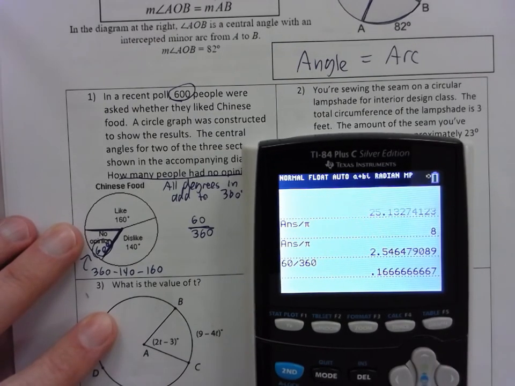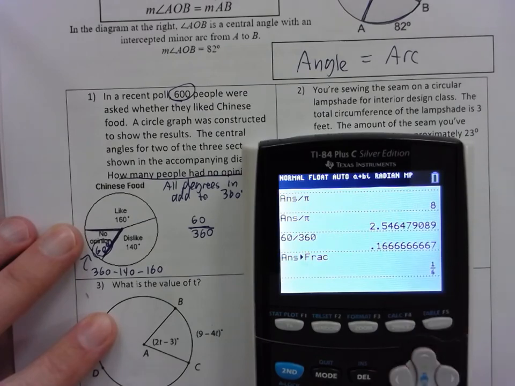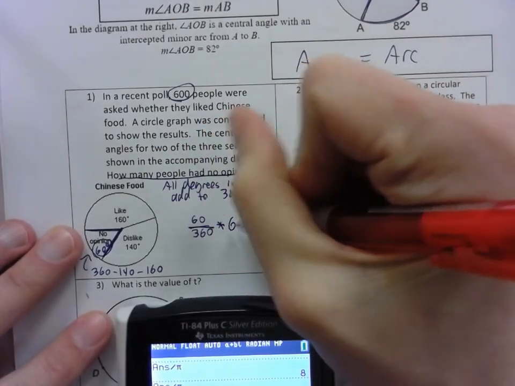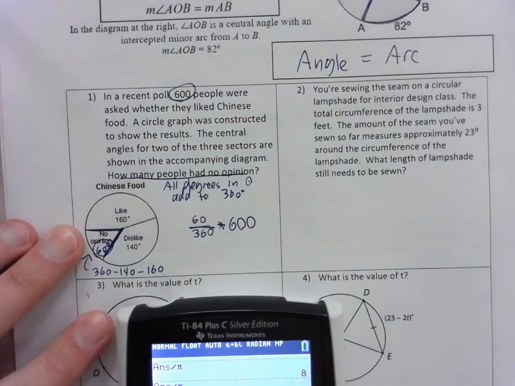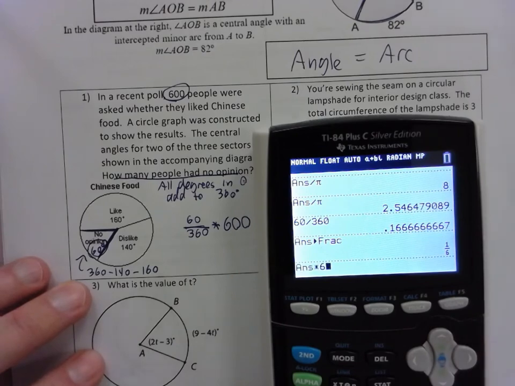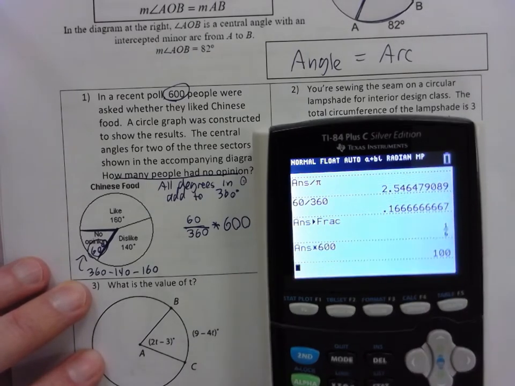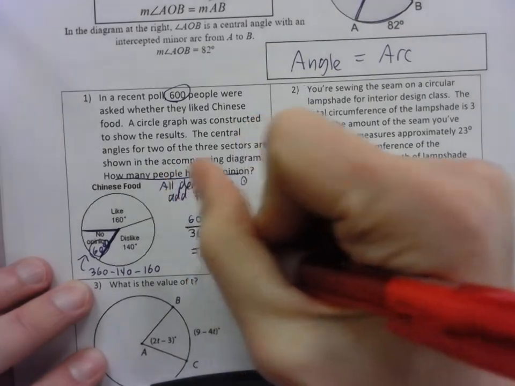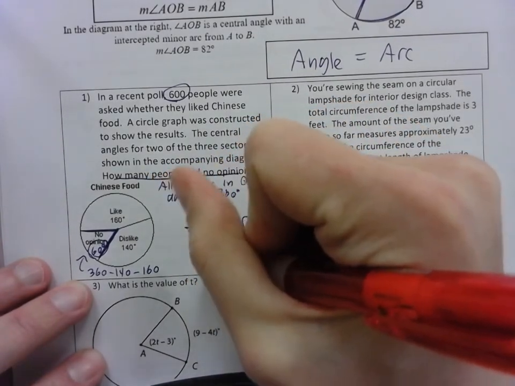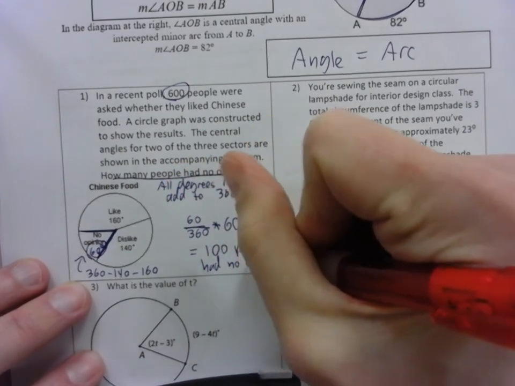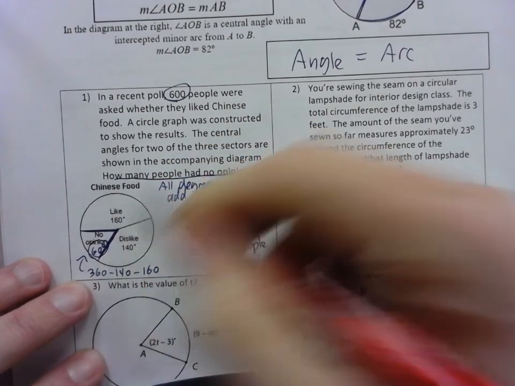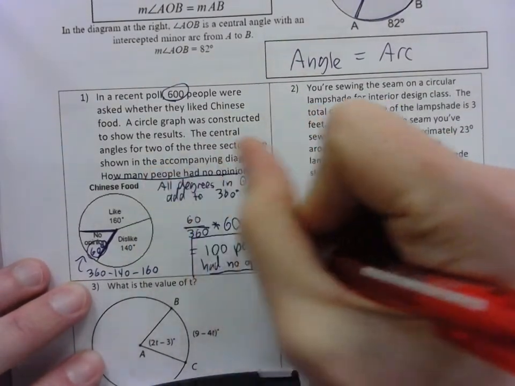Or if you want to do it as a reduced fraction, that would be 1/6. Either way, you're going to multiply that by 600 people. That's 1/6 of 600, or in other words, 600 divided by 6, and that gives us 100. So your answer is 100 people had no opinion. Similarly, you could do the same thing with the likes and the dislikes. Okay?